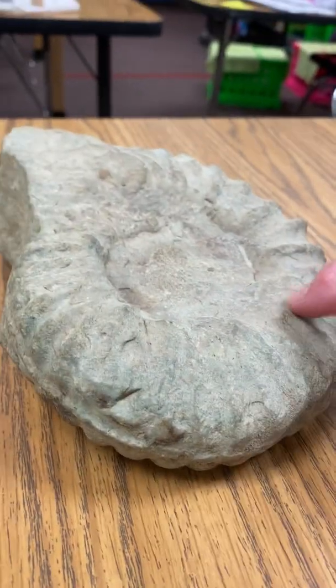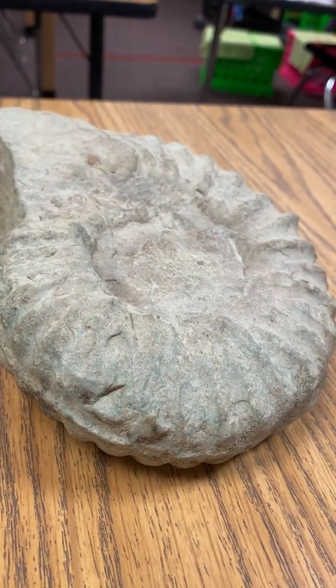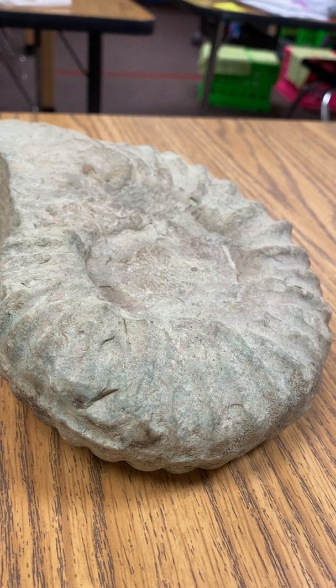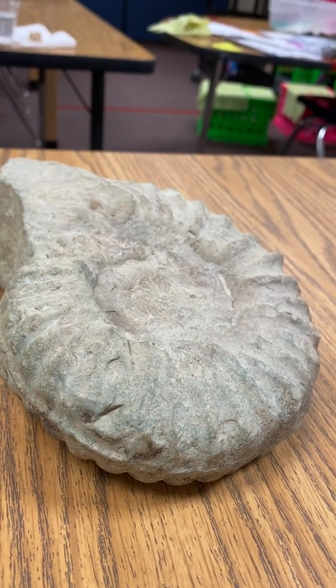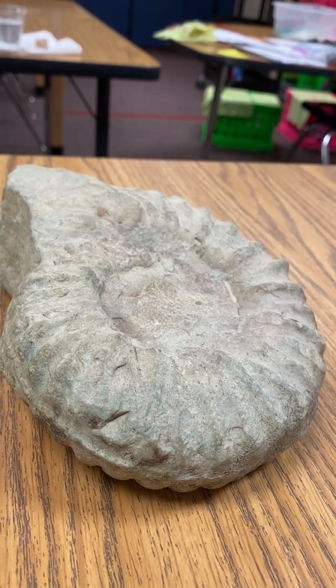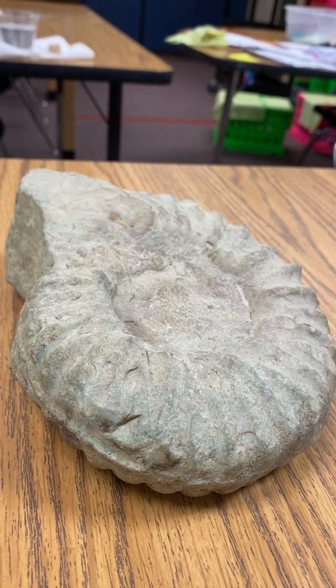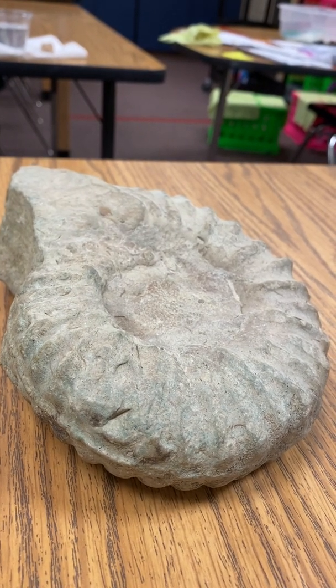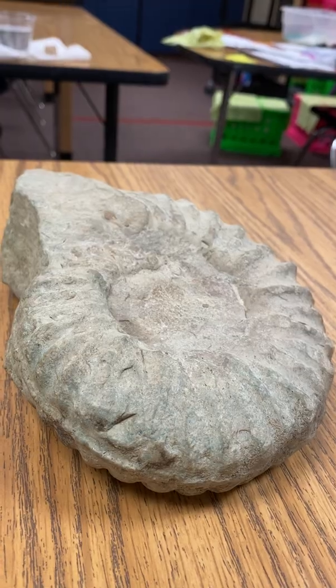And by the way, I collected this very sample from southern Oklahoma. And this was an organism that lived in the ocean. So it's a pretty good indication that at one point in our past, a large part of Oklahoma was at the bottom of the ocean.